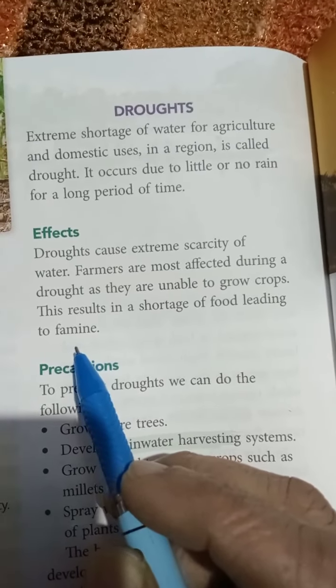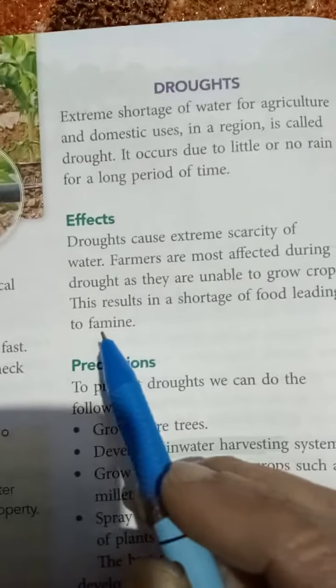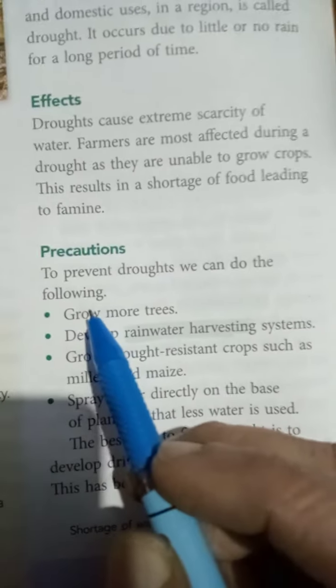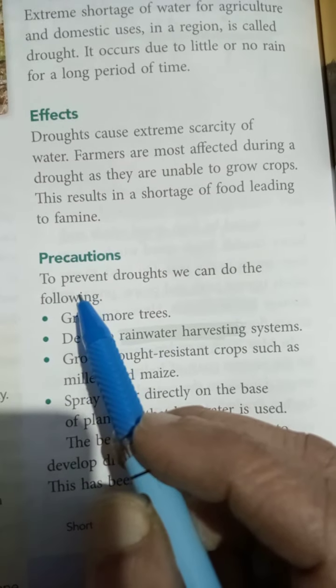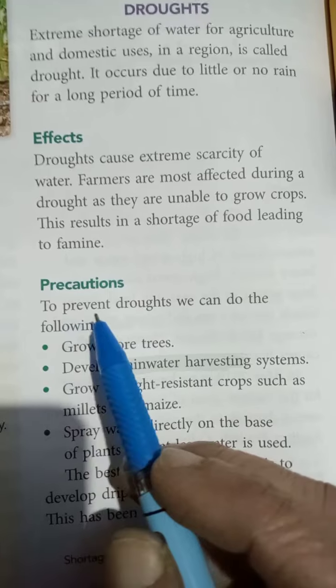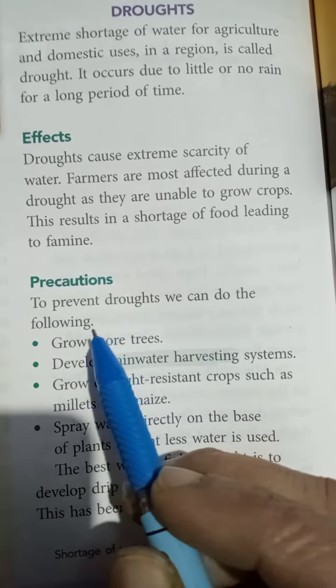Famine means shortage of food. This results in a shortage of food leading to famine. What are the precautions to be taken when we face a drought? To prevent droughts, we can do the following.